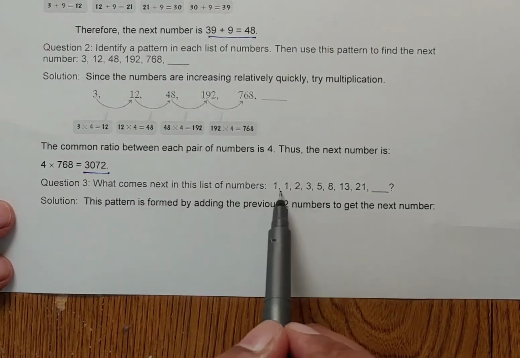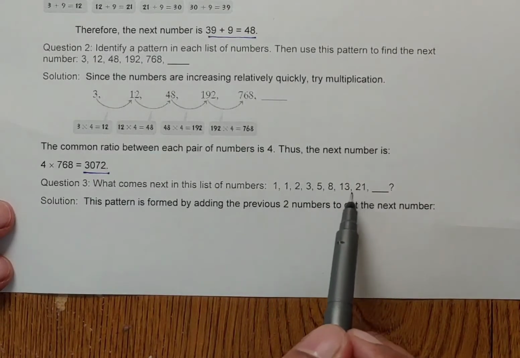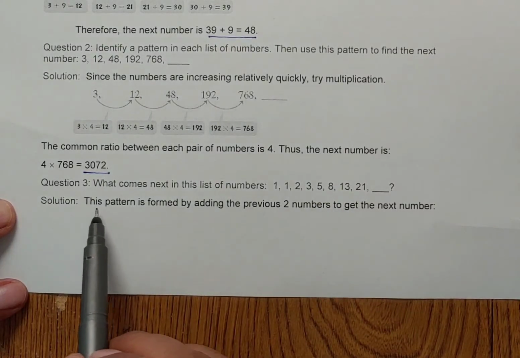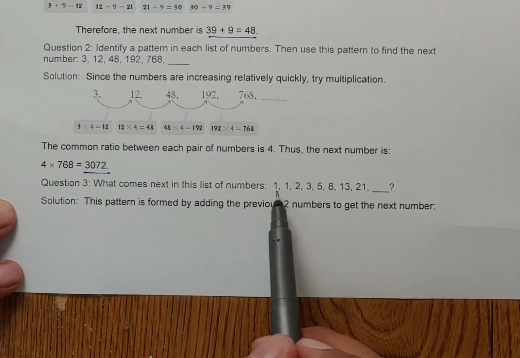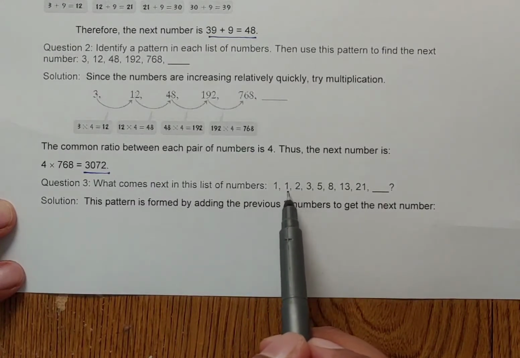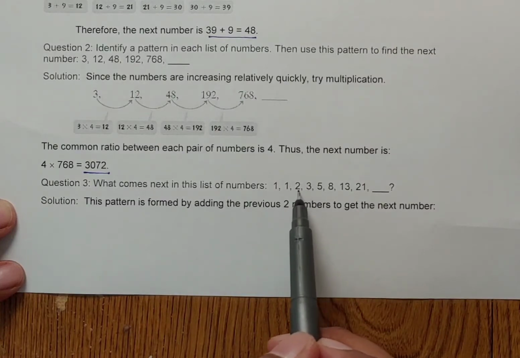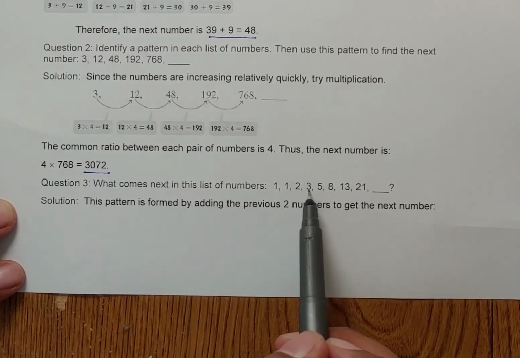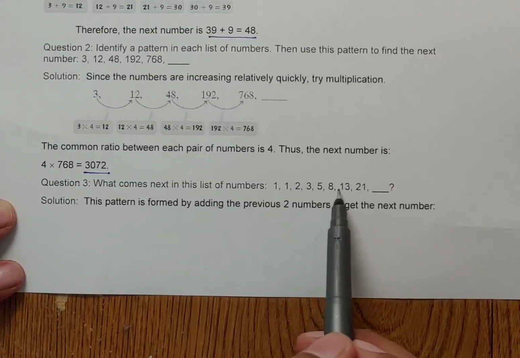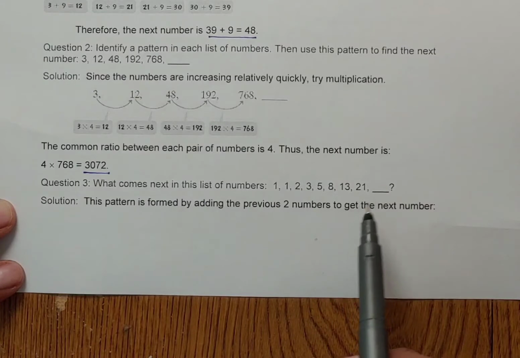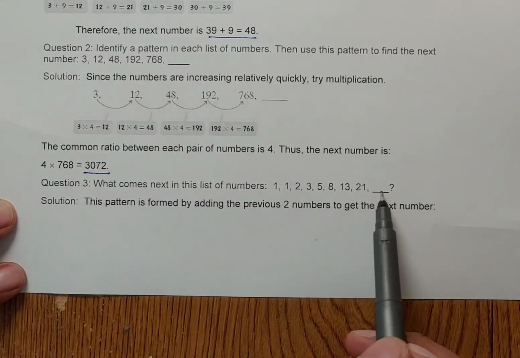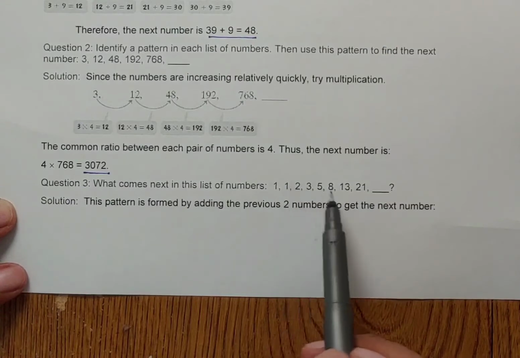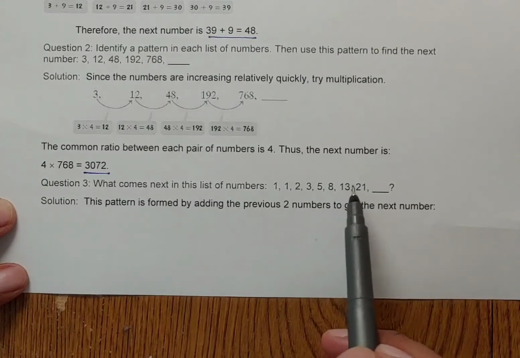See, in this example, 1, 1, 2, 3, 5, 8, 13, 21. The pattern is formed by adding the previous two numbers. See, when you add 1 and 1, you get 2. You add 1 and 2, you get 3. You add 2 and 3 to get 5. 3 and 5, 8. 5 and 8, 13. 8 and 13, 21. So the pattern is, you add the two numbers to get the next number, right? So we need to add the two previous numbers.